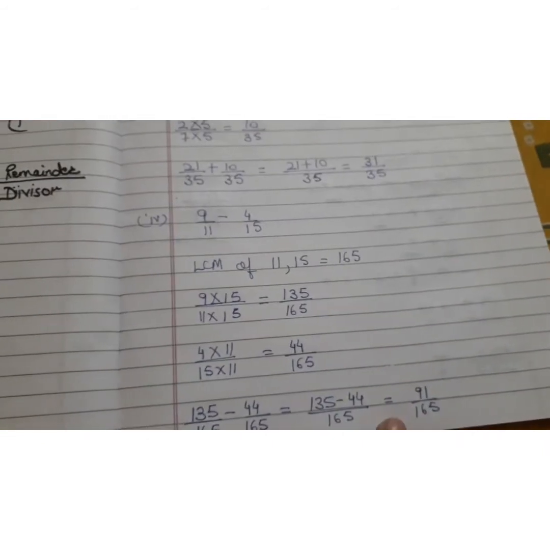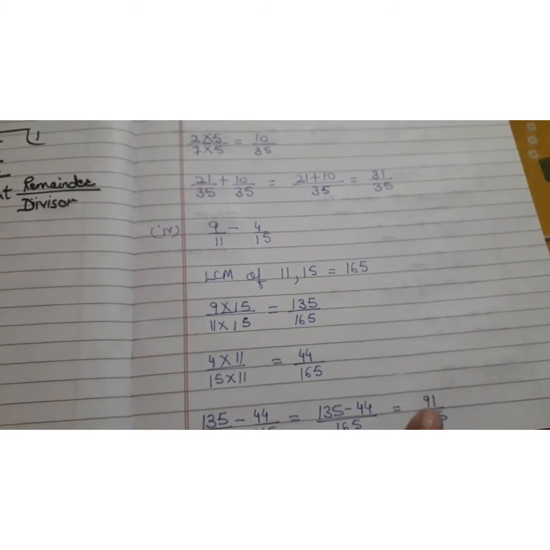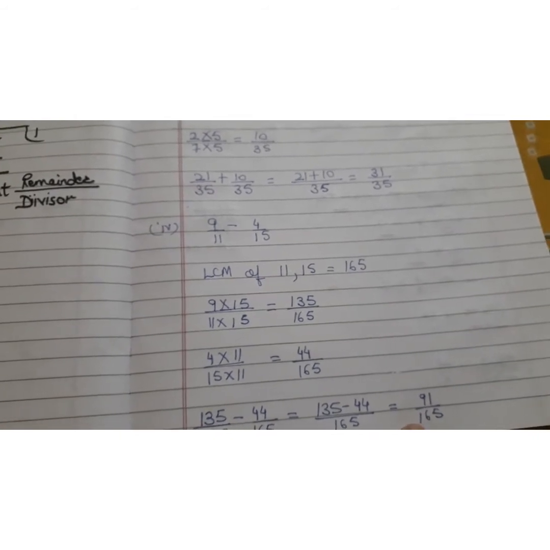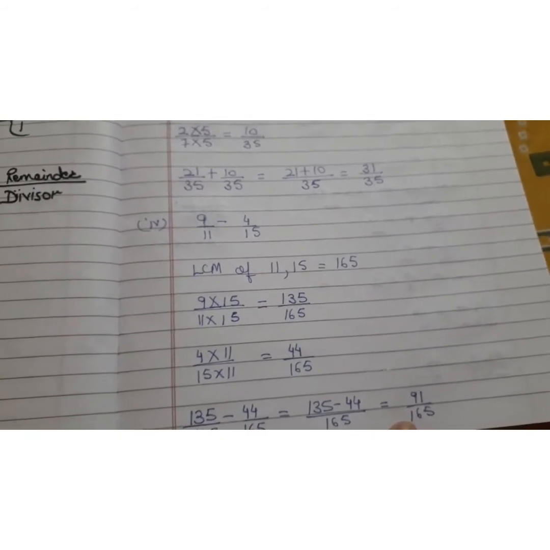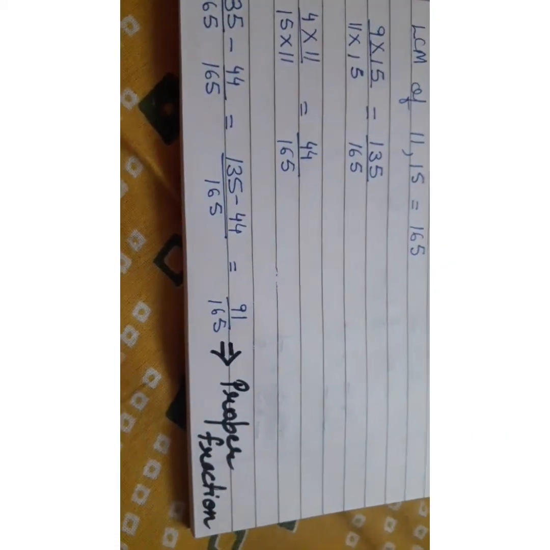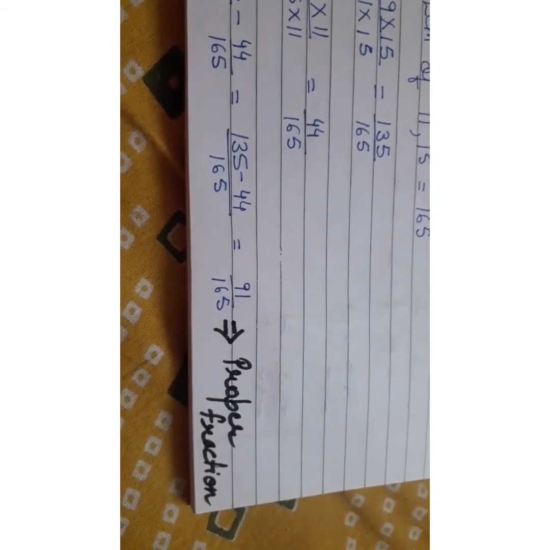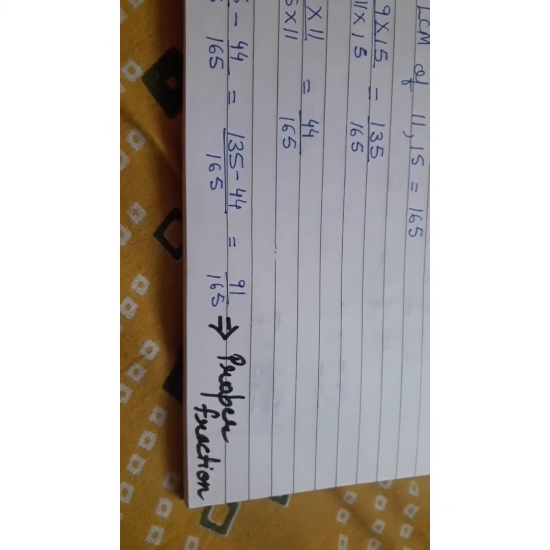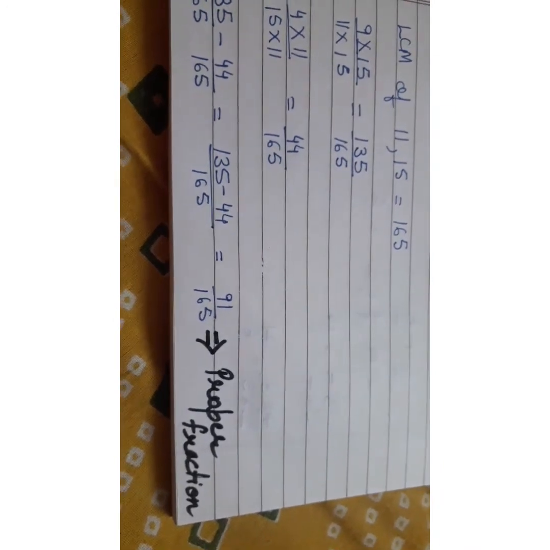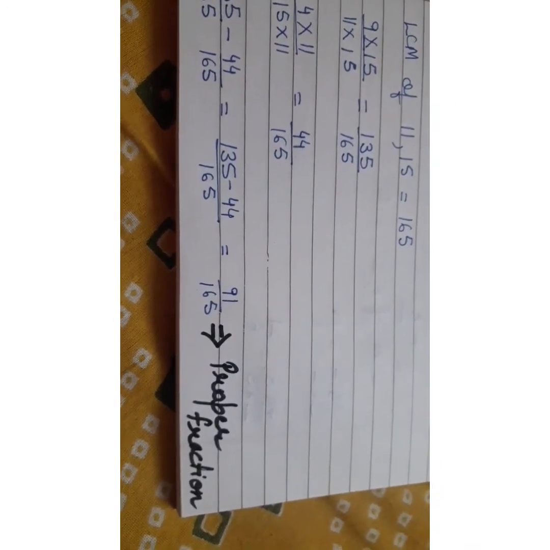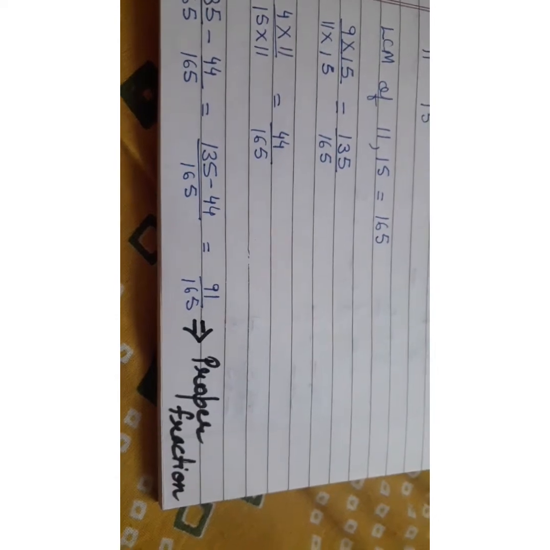You will get 91 by 165. It is not possible to convert this into a mixed number. So 91 by 165 is your answer itself. We cannot convert 91 by 165 into a mixed fraction because it is a proper fraction. Improper fractions can be converted into mixed fractions, but proper fractions cannot.